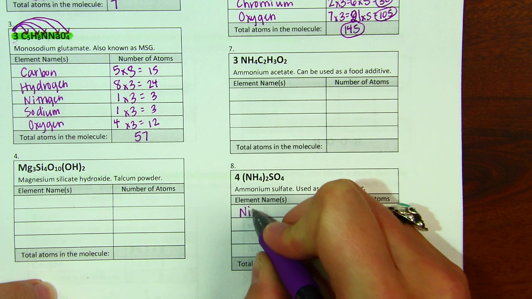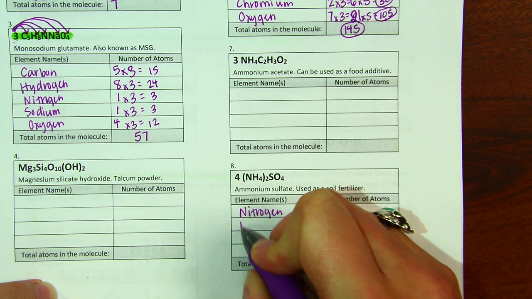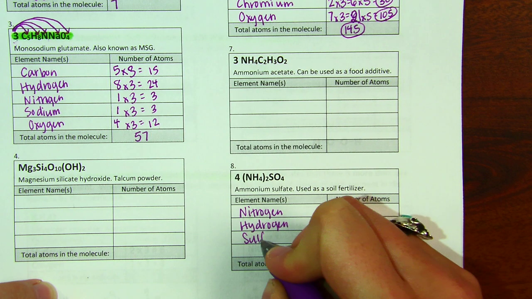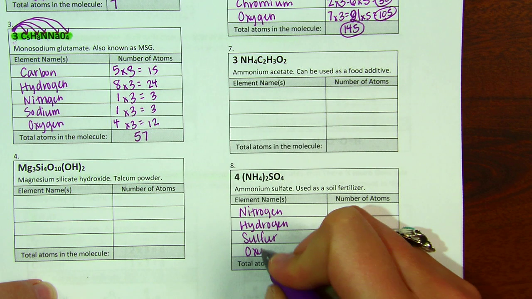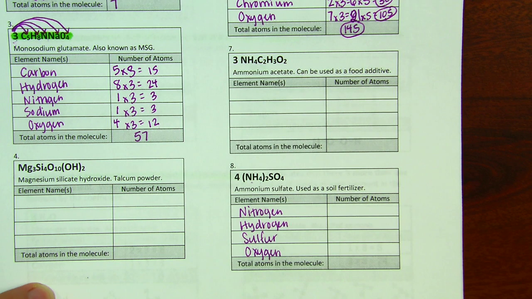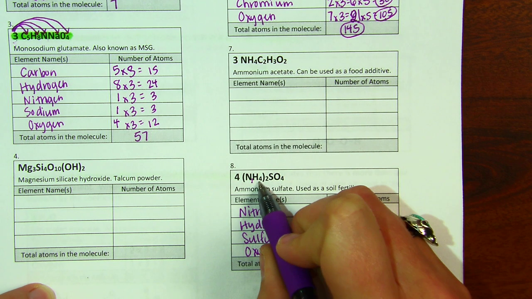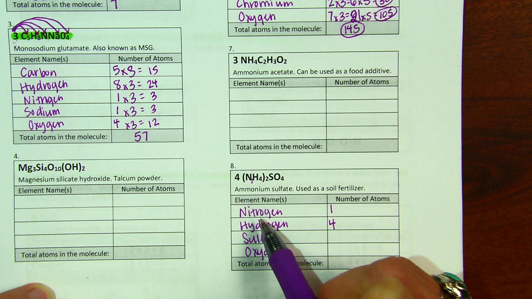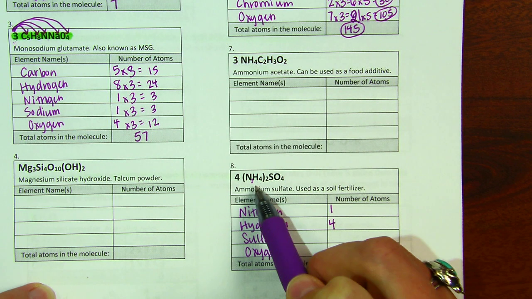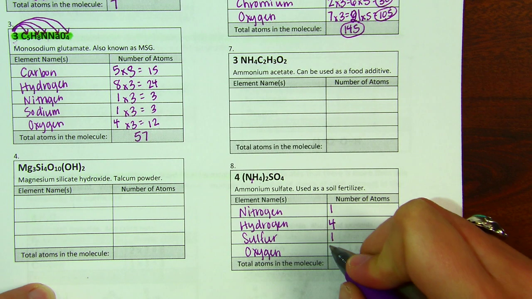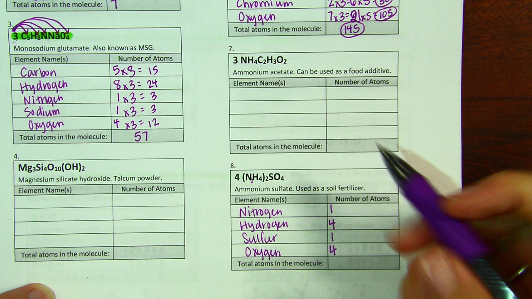I have nitrogen, I have hydrogen, I have sulfur, and oxygen. My next step is to write down my subscripts for each element. Nitrogen has a 1, that's understood. Hydrogen has a 4. This 2 does not apply to any individual element. It applies to what's in parentheses, so I skip over that for now. Sulfur has an understood 1. Oxygen is 4. My next step is to go to parentheses.